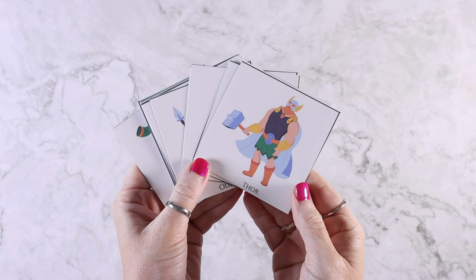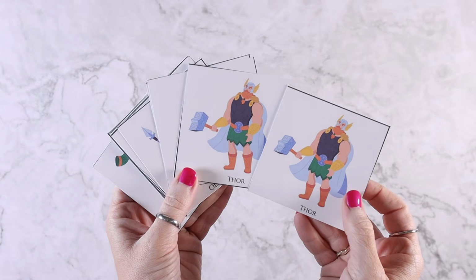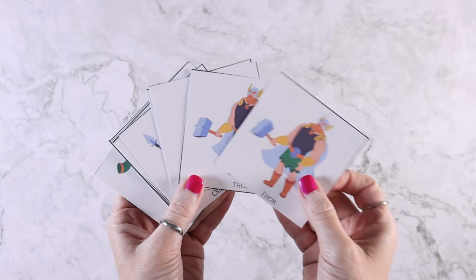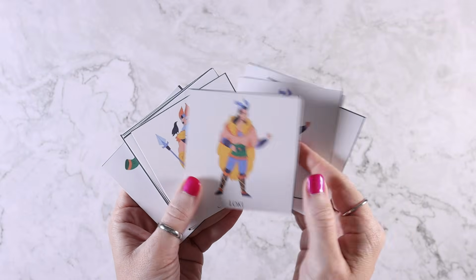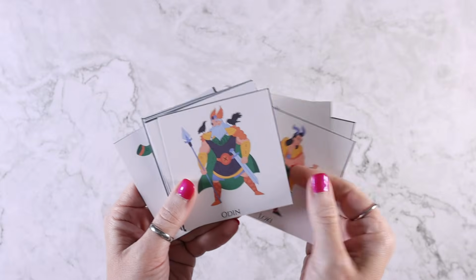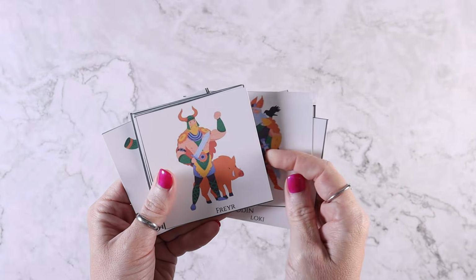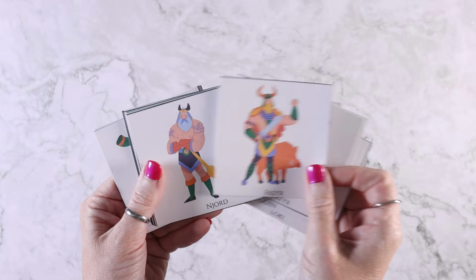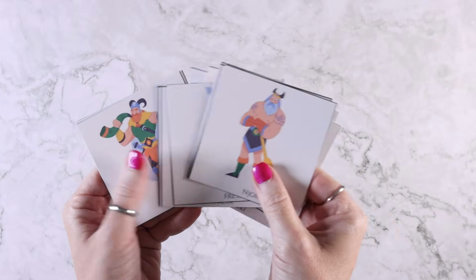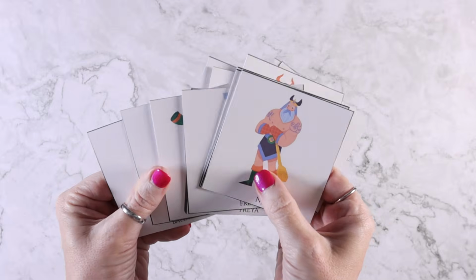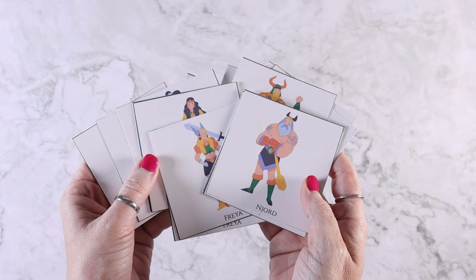And of course, no CADL Way study would be complete without a few games. So the first one we have is just a memory matching game. So you will lay all of these down and flip them over one at a time and try to match them. So we have Thor, Loki, Odin, Freyr. I'm not even going to try to pronounce some of these, but anyway, you get the idea. It's basically a gods and goddesses memory match game.